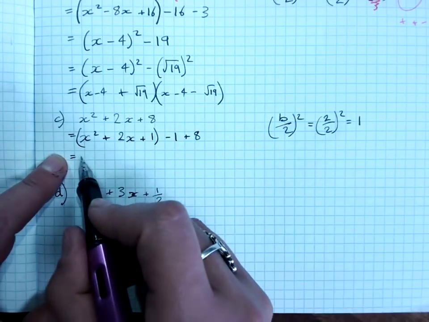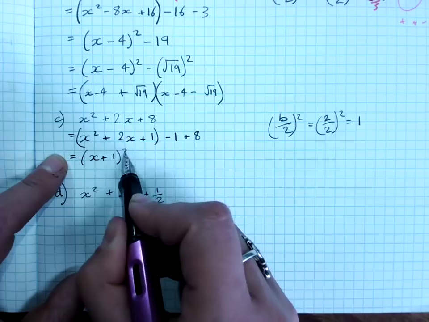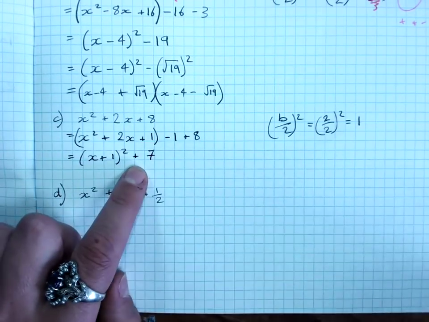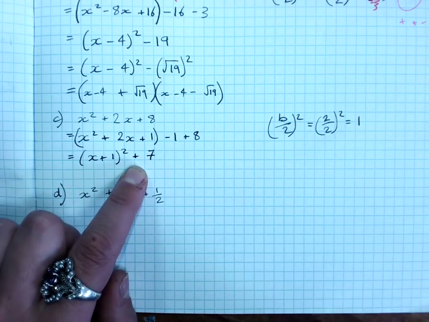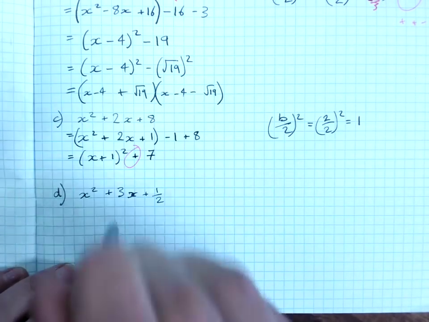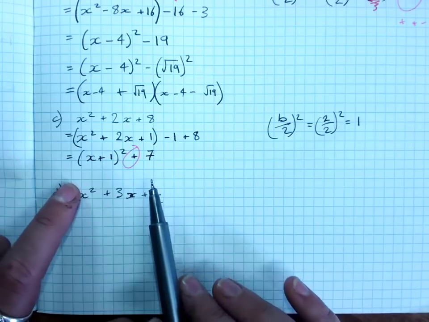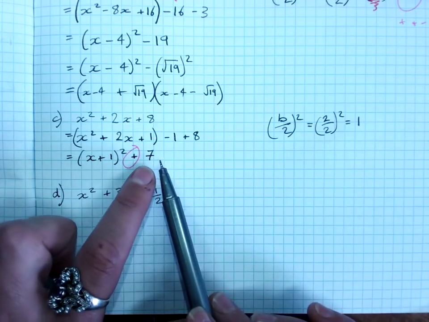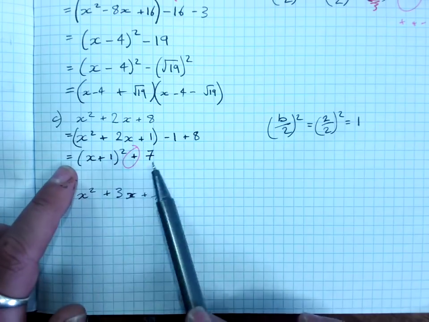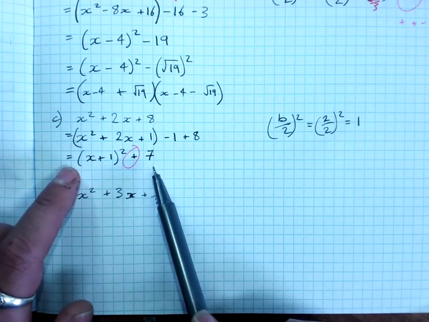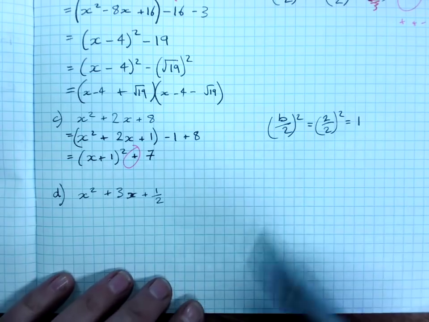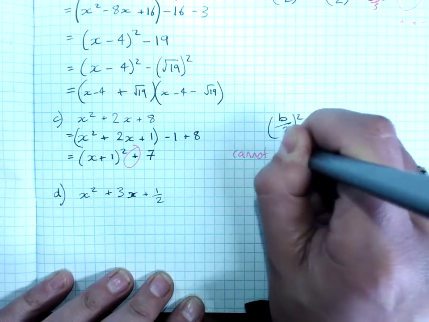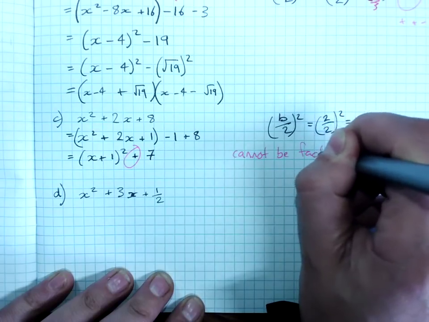Now I know it's going to be x plus 1 squared. Now this ends up as plus 7, and this is a plus. You can't use this method, because the only reason this method works is because we're using a difference of perfect squares to then factorize. I can't factorize this, so this cannot be factorized. And you'd say that.